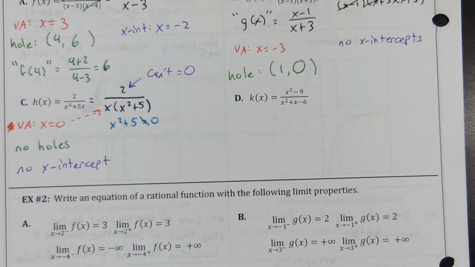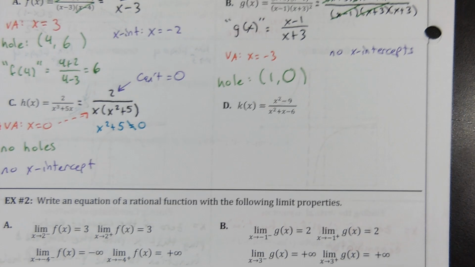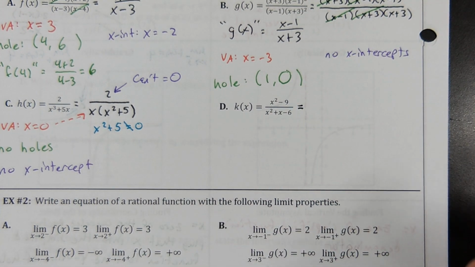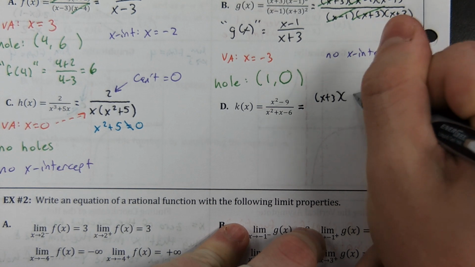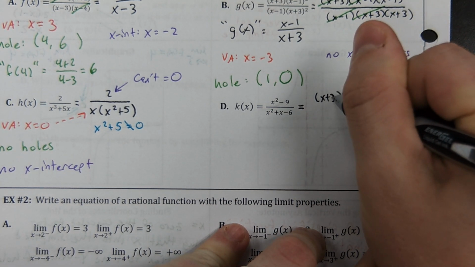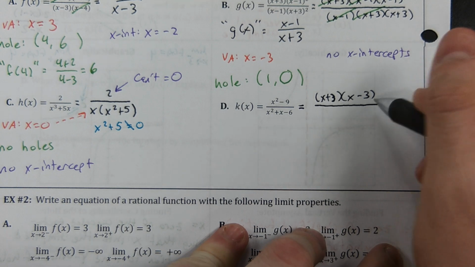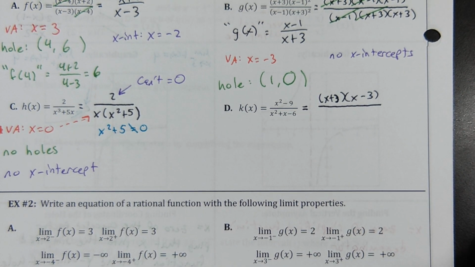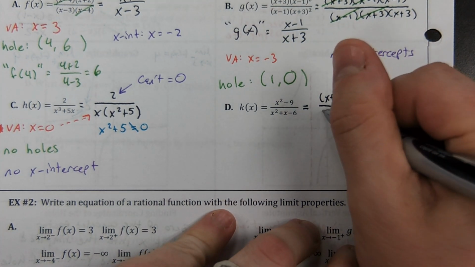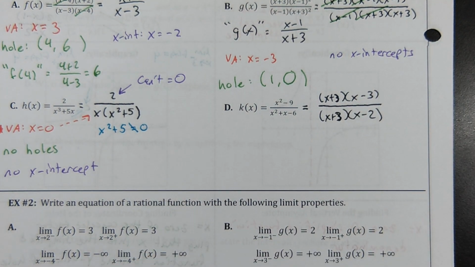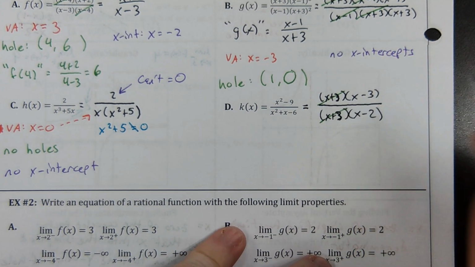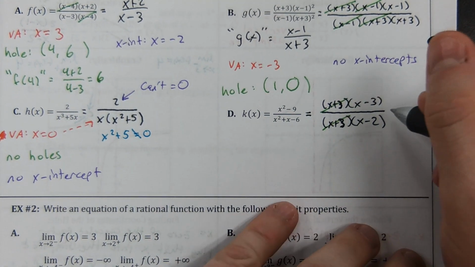Ready for the next one? We're going to factor everything we can. Both the numerator and the denominator factor. The numerator is the difference of two squares. X squared minus 9 will factor to x plus 3 times x minus 3. Denominator: two numbers that multiply to negative 6 and add to 1. Positive 3 and negative 2. So x plus 3 and x minus 2. Looky here. This one does simplify.